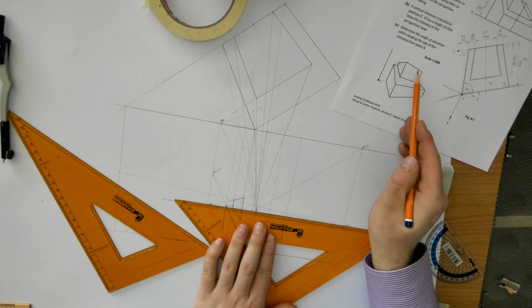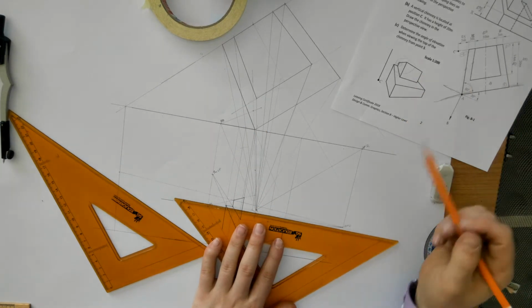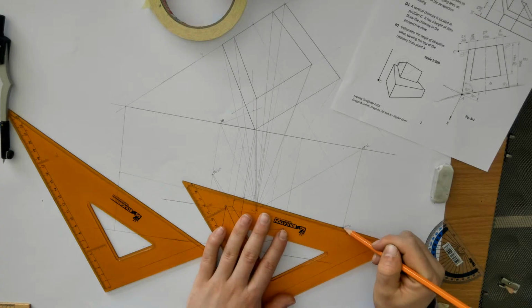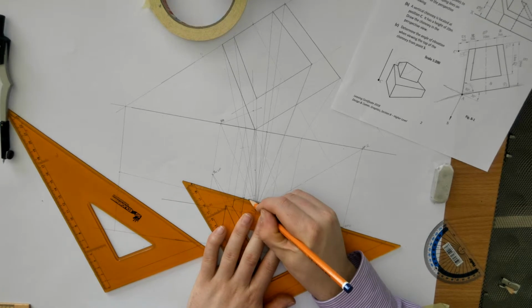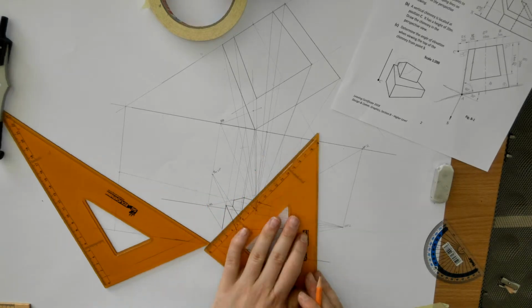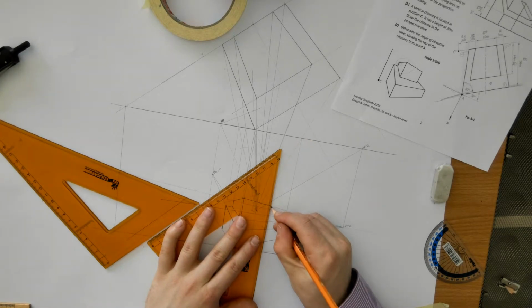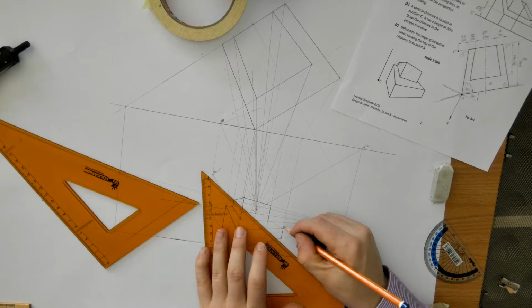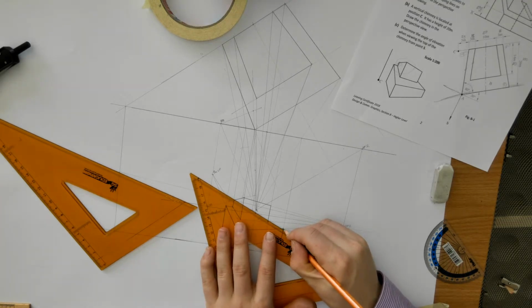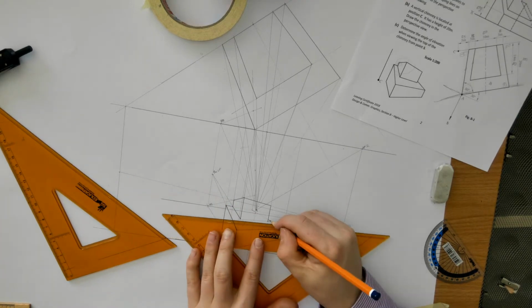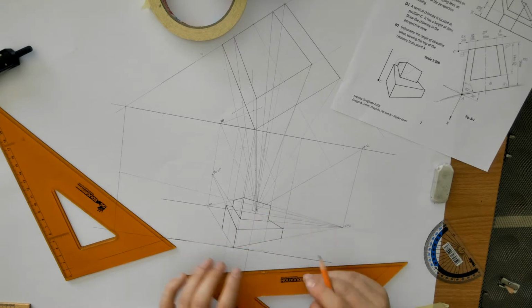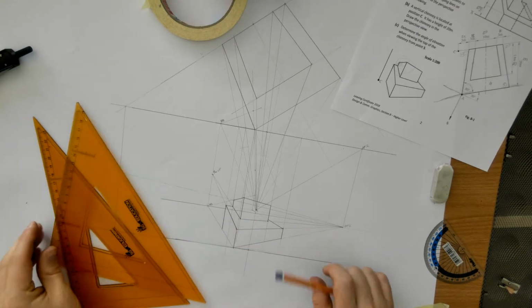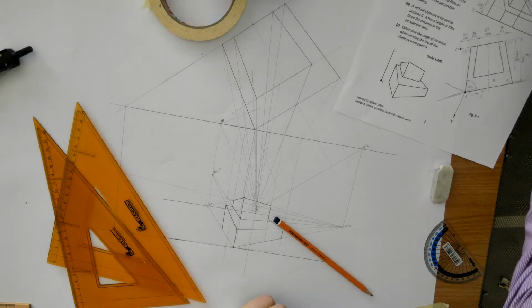And this line is horizontal in real life, it's that one in plan, so it's joined to VP2. So I can, there. Now I can connect them together. So take a moment there just to look at that.